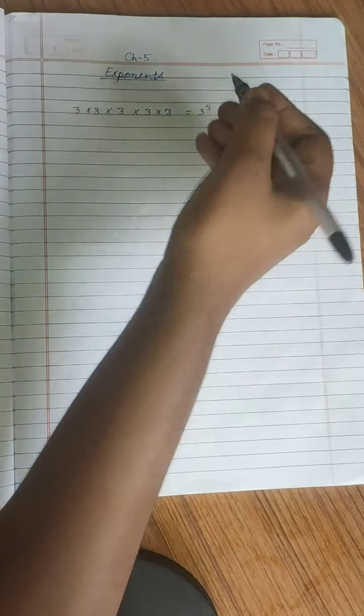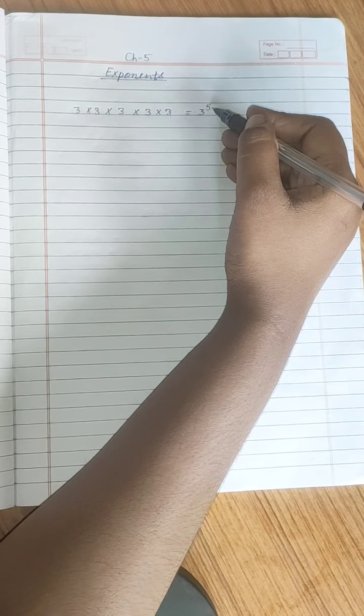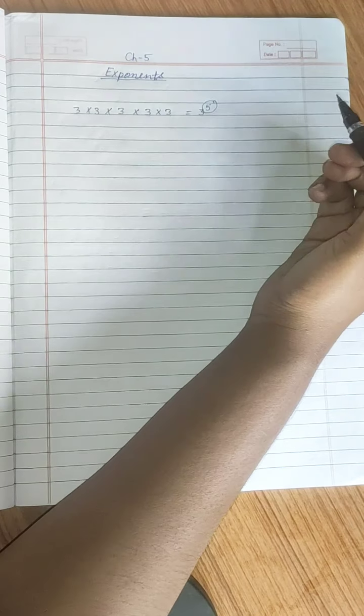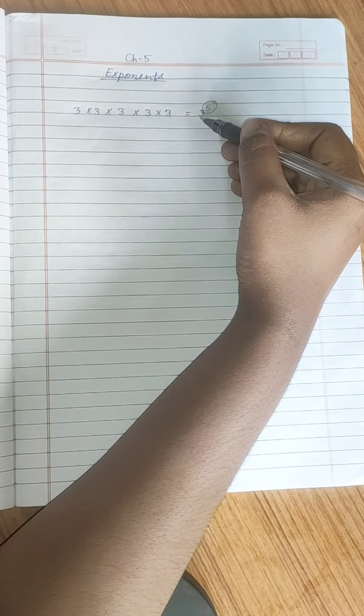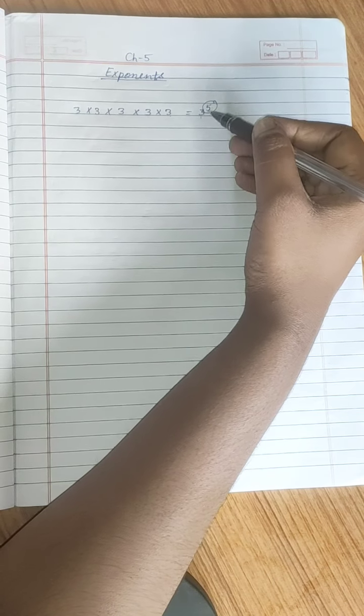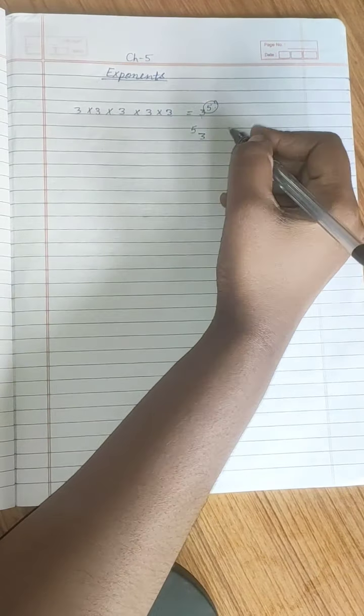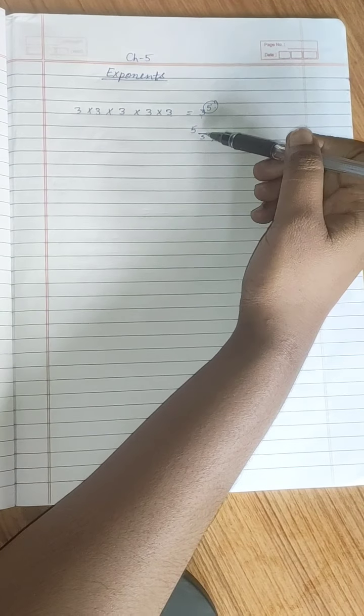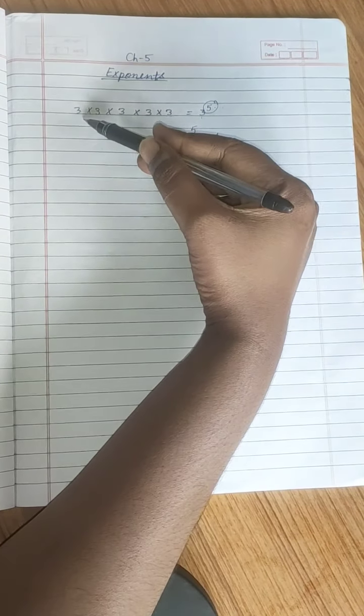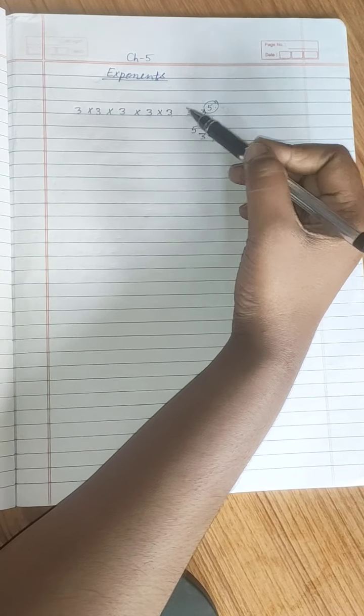So what have I said here? Power. This 5 I have written to the right of this number, not on this side. This is wrong. We have to write how many times? 5 times I have written 3.